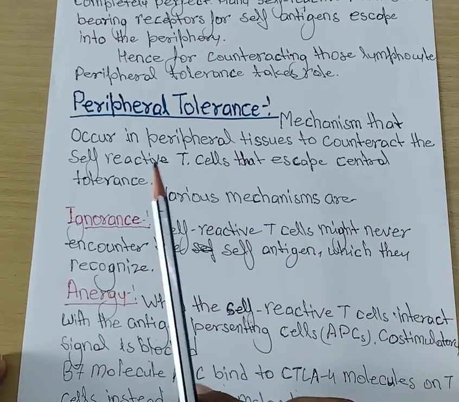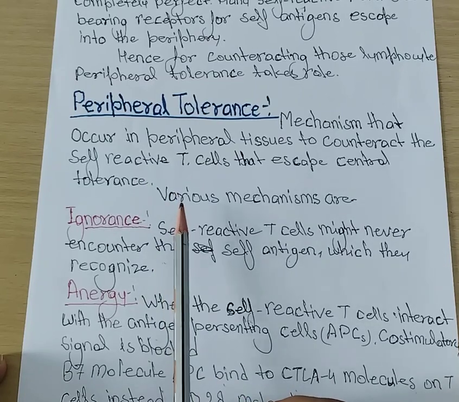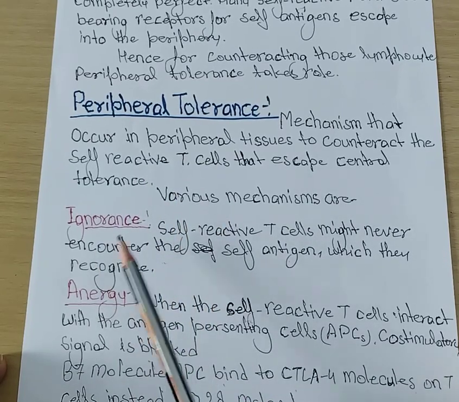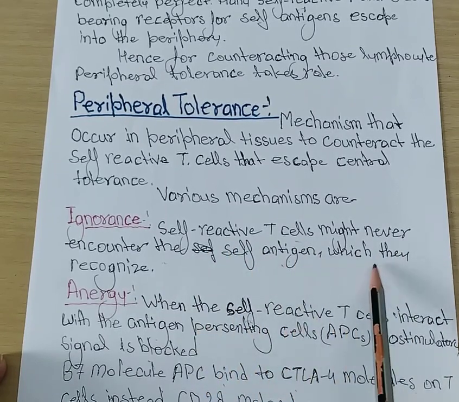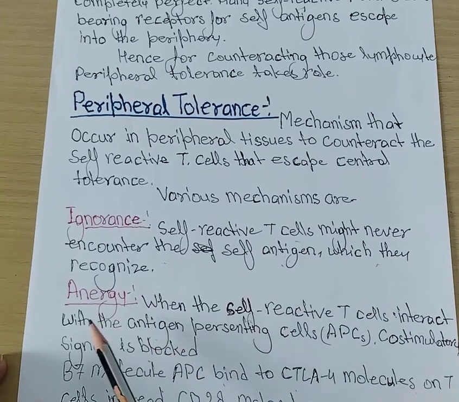Various mechanisms come under peripheral tolerance. Ignorance: here, self-reactive T cells might never encounter the self-antigen which they recognize.